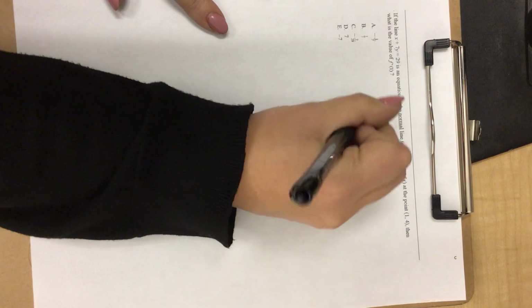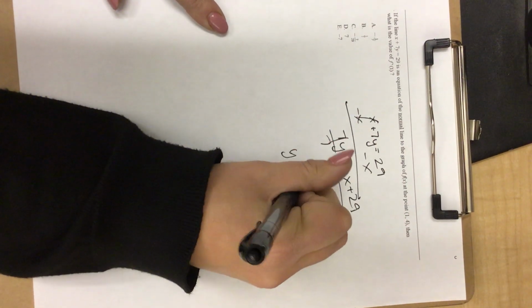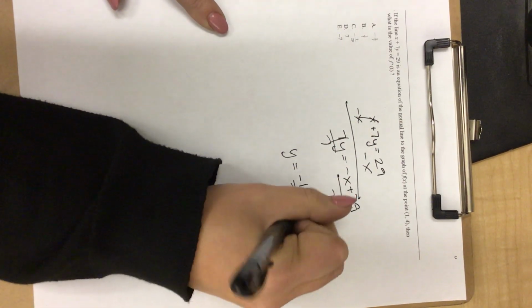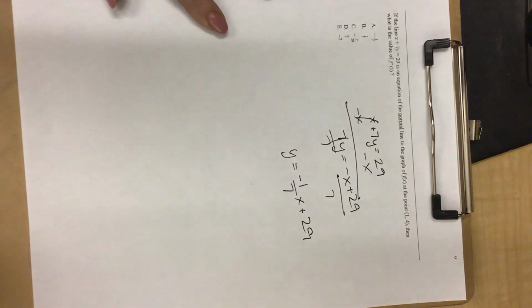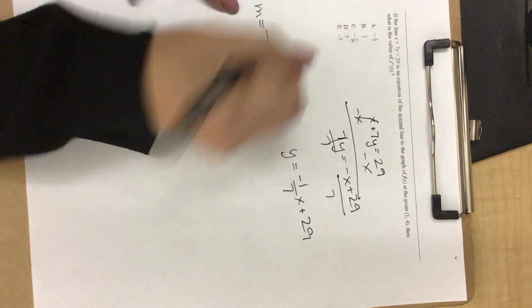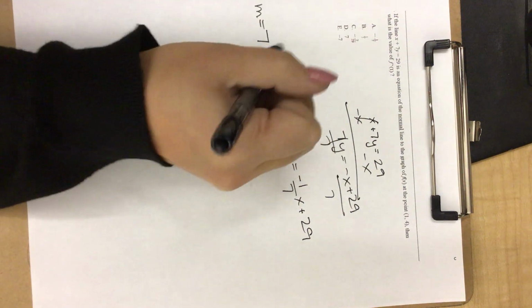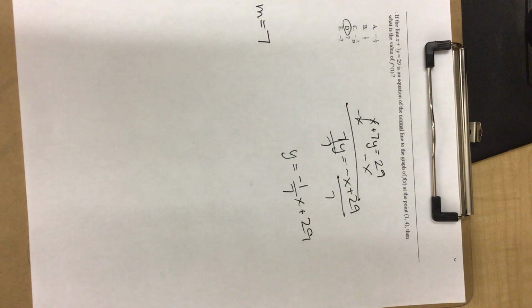So y equals mx plus b. So subtract, 7y equals negative x plus 29. Divide. So slope of the normal line is negative 1/7. Okay. So that means the slope of the tangent line, aka the derivative, has to be 7. So we want to know what that slope is. Oh, and we don't even have to solve. It gives us 7. There you go.